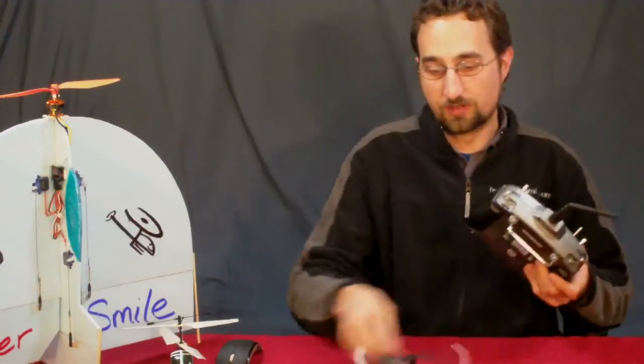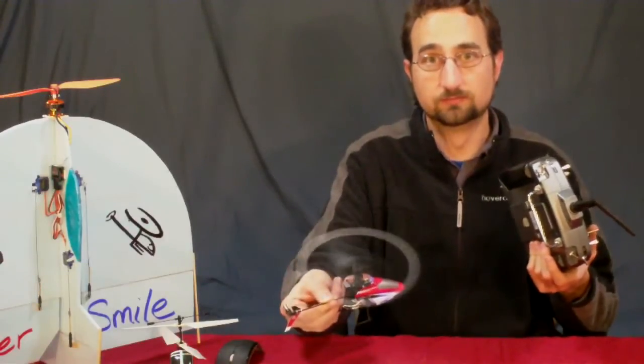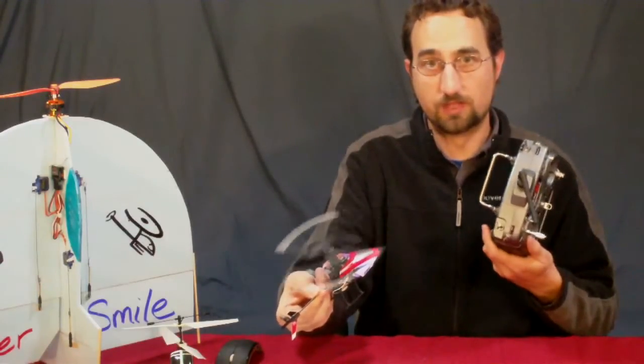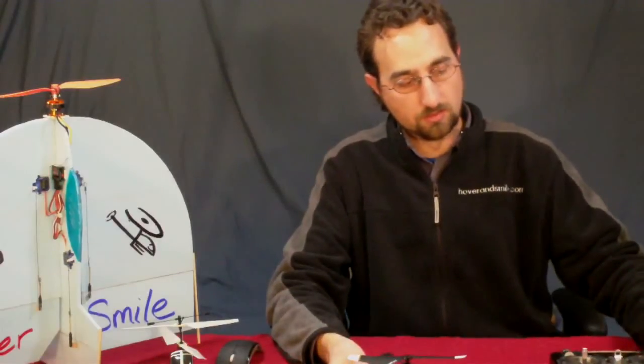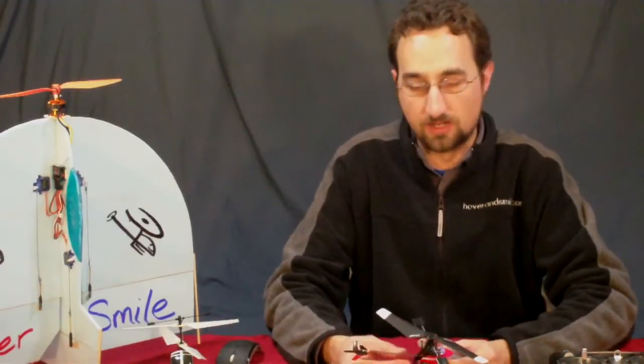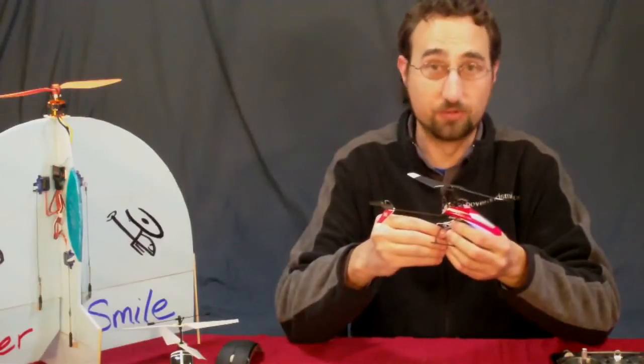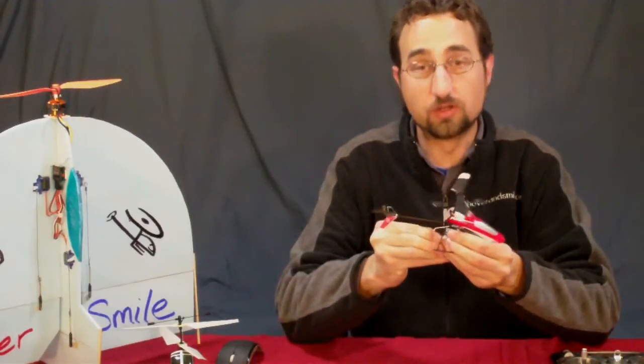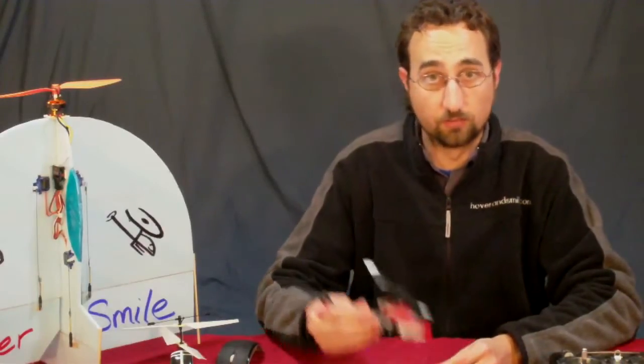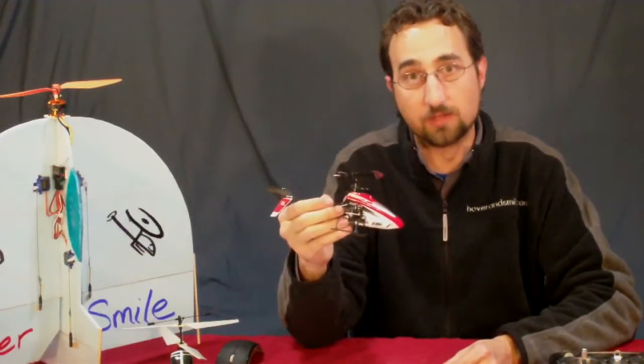So just giving it a little throttle control, you can see they're now bound. Now just remember that once you've bound an aircraft, if you want to not put it in binding mode again, you must always put your transmitter on first and then plug in your aircraft. Otherwise, you're just going to put this guy right back into bind mode.